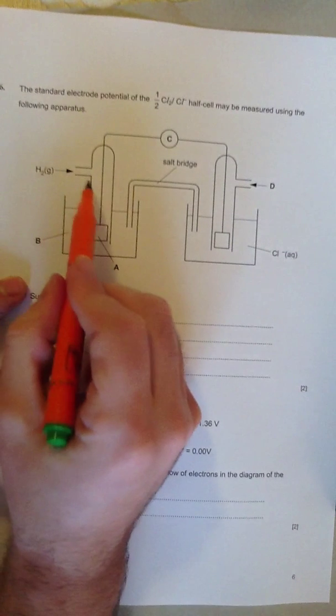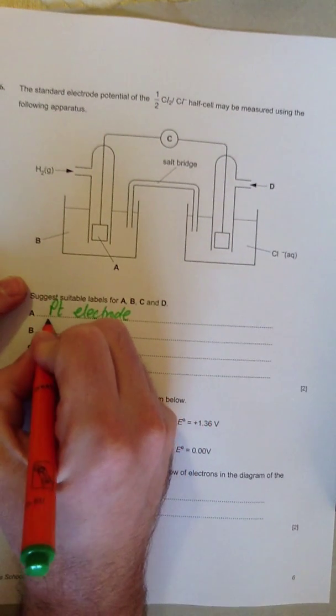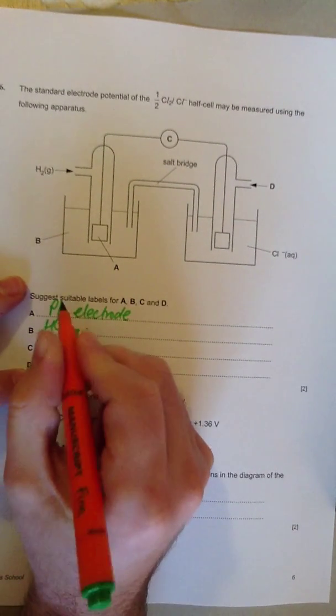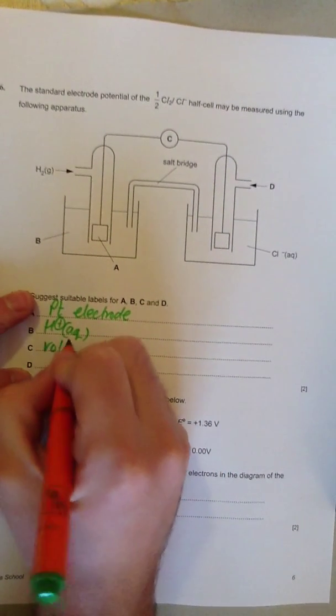B, because it's the standard electrode potential measuring, in beaker B we have H+. And the important thing to write is it's aqueous. C is the thing we use to measure the volts, which is the voltmeter.